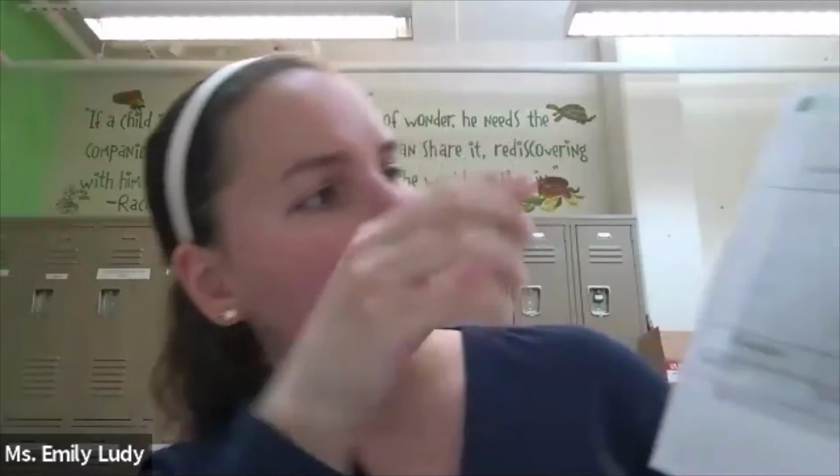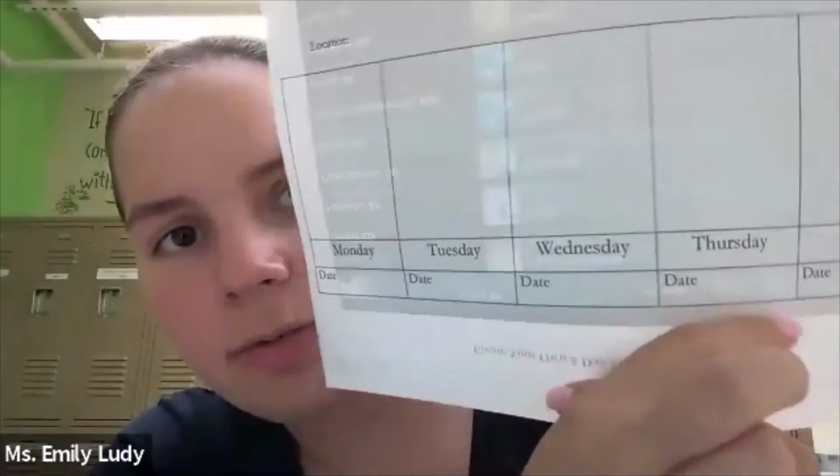The first thing to mark down is your location, where your forecast is going to be related to. You could say my house. You could say Owings Mills, Reisterstown if you live there. You can make up your own place, like a fake place where the weather is always sunny and great. You can do whatever you like. So the first step is to write your location. Underneath that, you'll see Monday, Tuesday, Wednesday, Thursday, Friday, and the date. Again, you can make up the date however you would like.